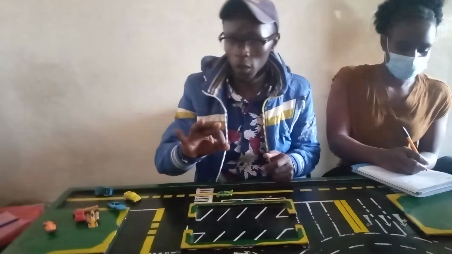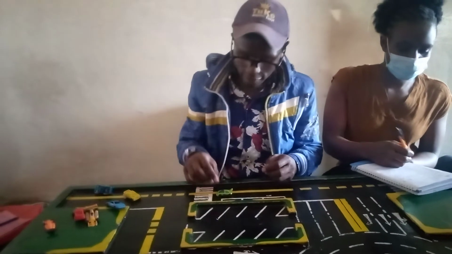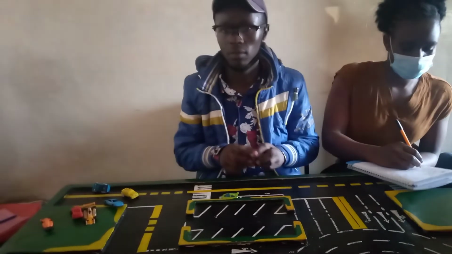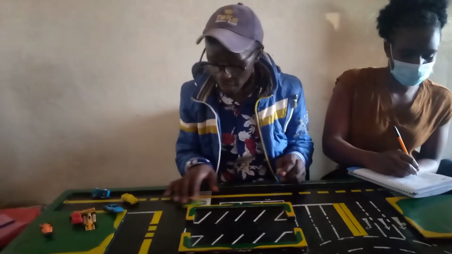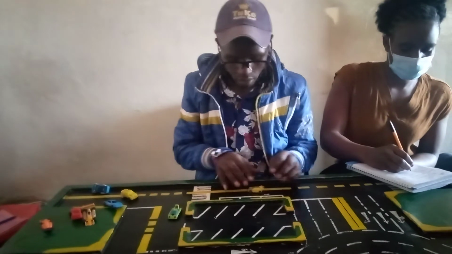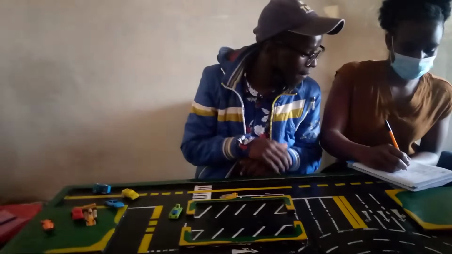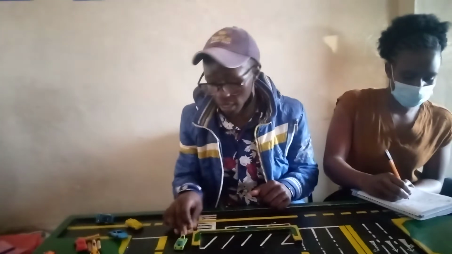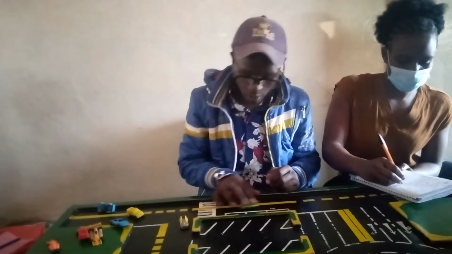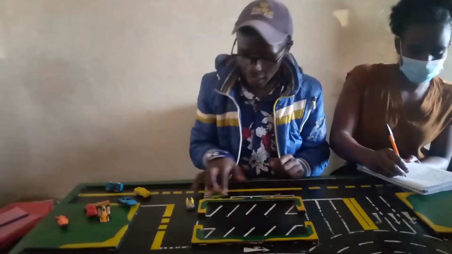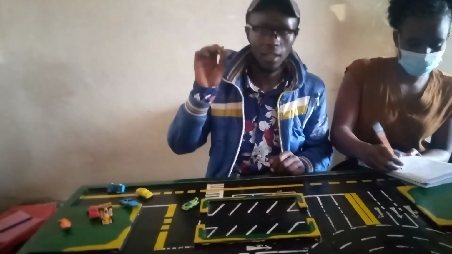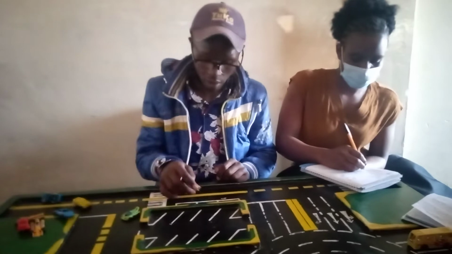Rule number 4, we park using reverse gear and leave with the forward gear. We park using reverse gear and leave with the forward gear. Naipata? Good.